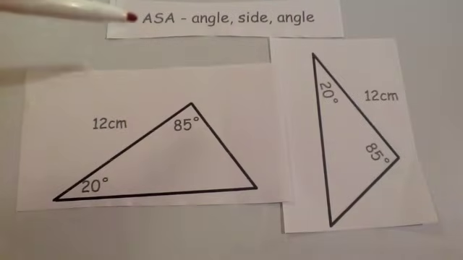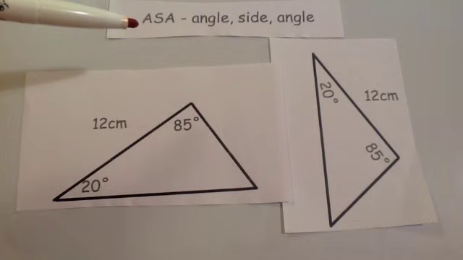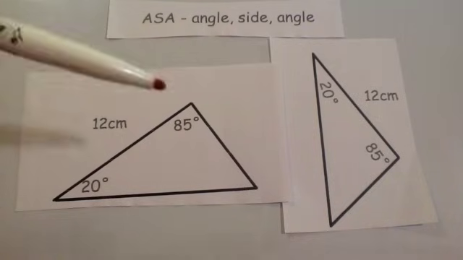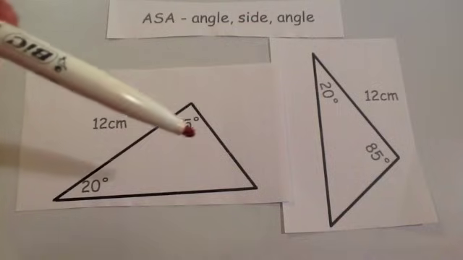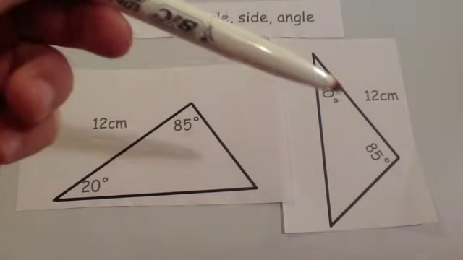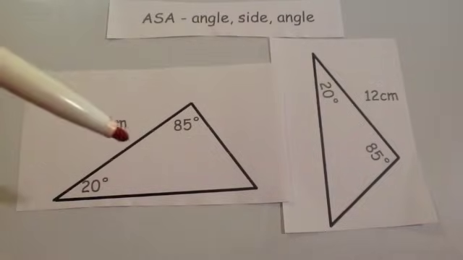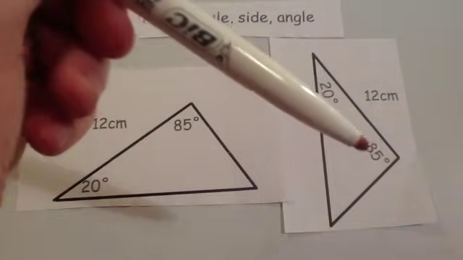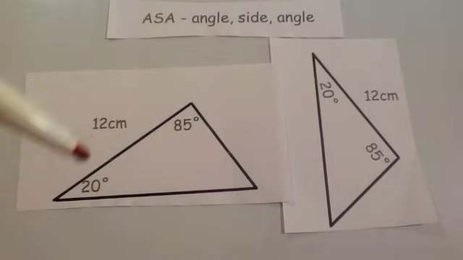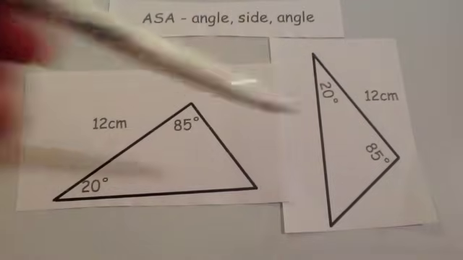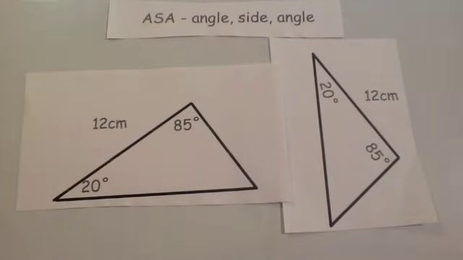Okay, angle, side, angle. If you've got an angle, the side between them, and another angle, and that's the same for two triangles, then the triangles will be congruent. Here's an example: an angle of 20 degrees, the side of 12 centimeters between the angles, and another angle of 85 degrees, and the same again for the other triangle. So it's angle, side, angle; angle, side, angle. Because you have these three corresponding values the same in the right order, these two triangles are congruent. They're the same shape and they're the same size.